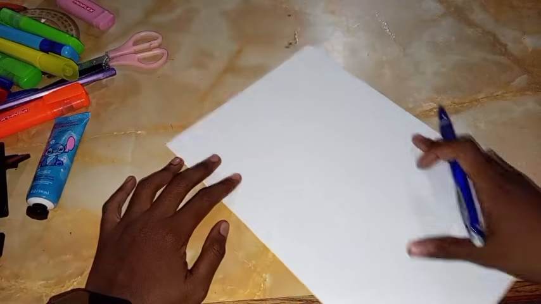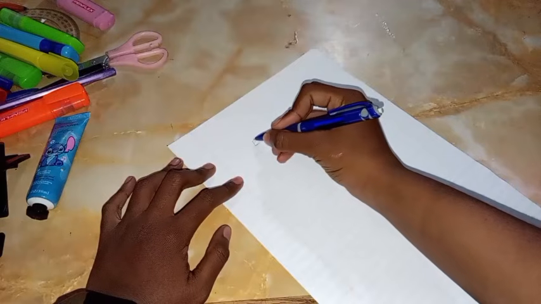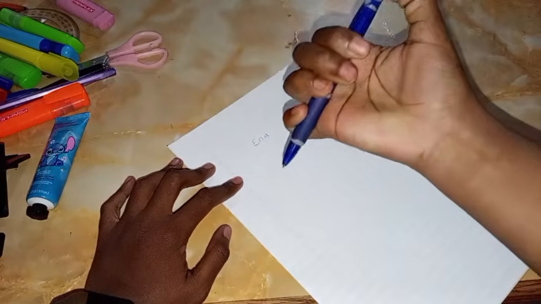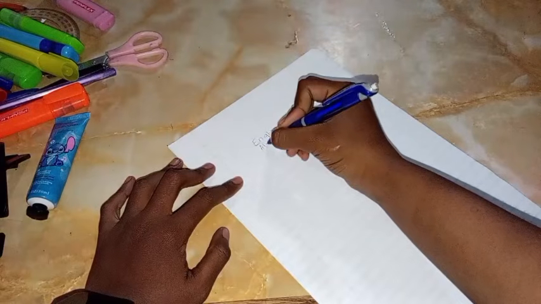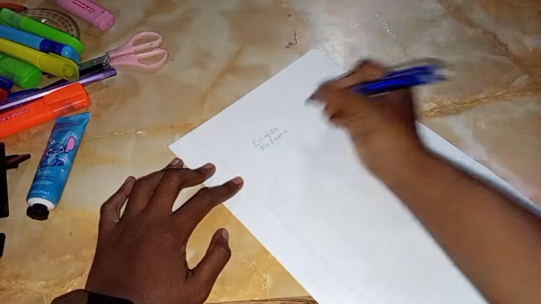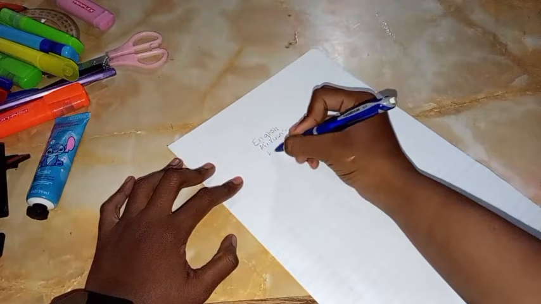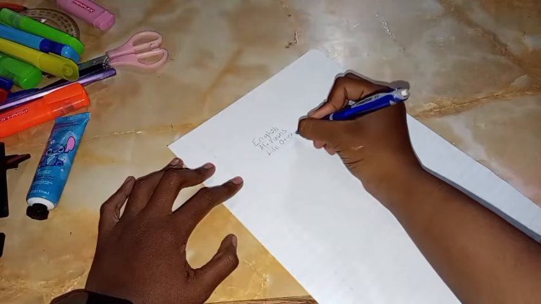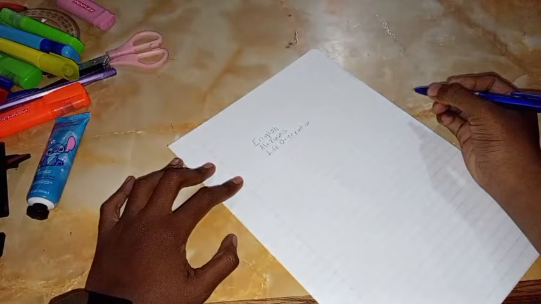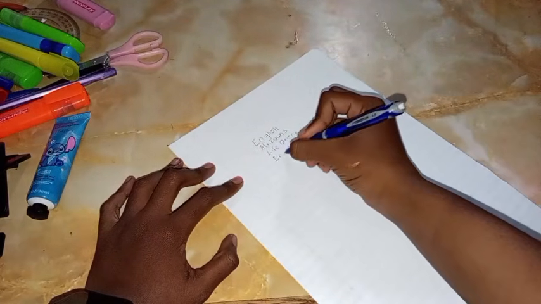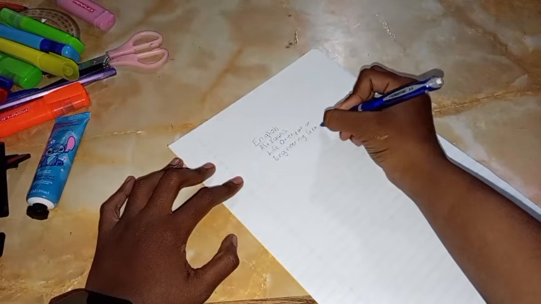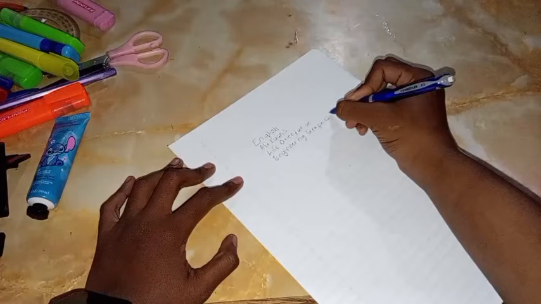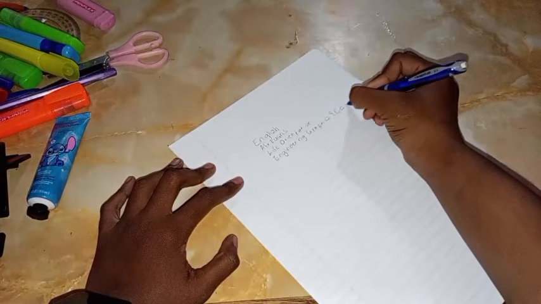So in my case, it is English. And then we have Afrikaans. And then we have life orientation. And then we have EGD, which is engineering graphics and design, right?